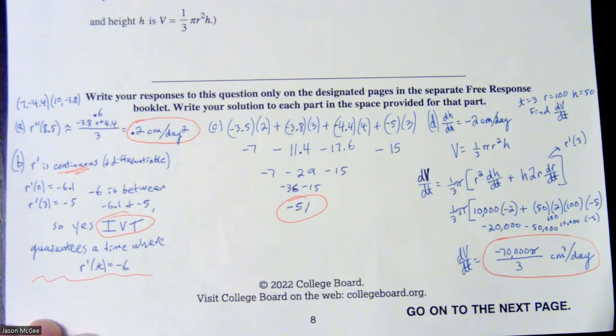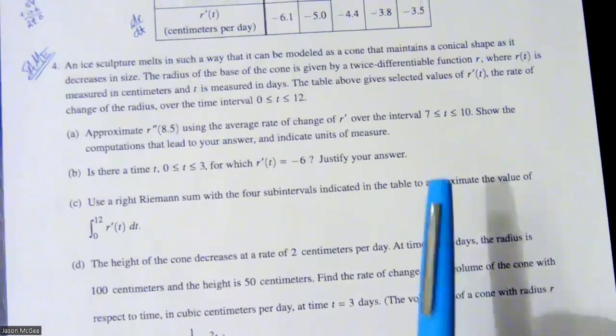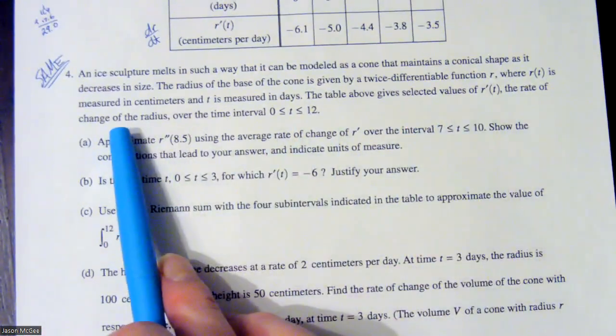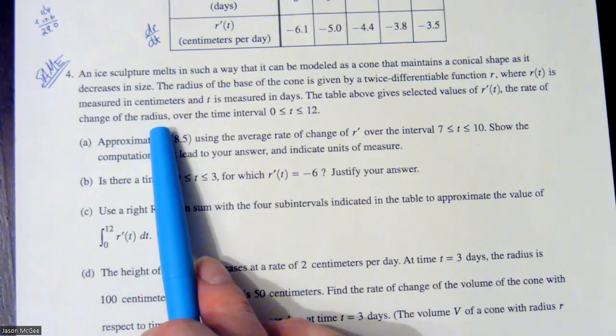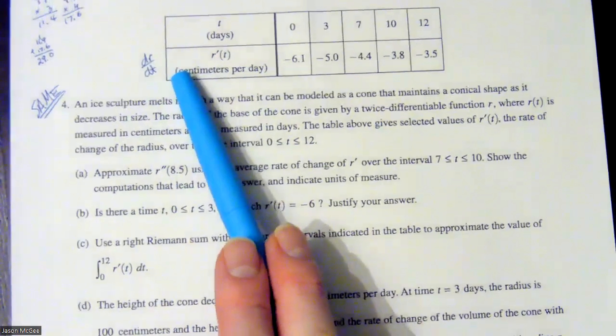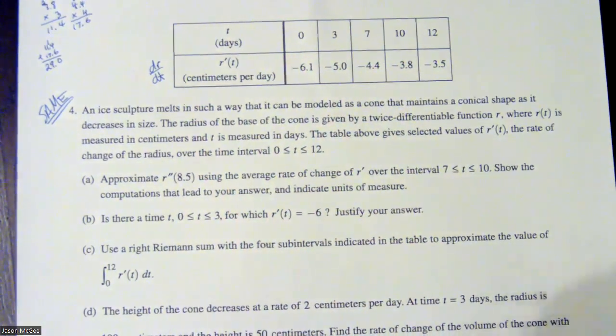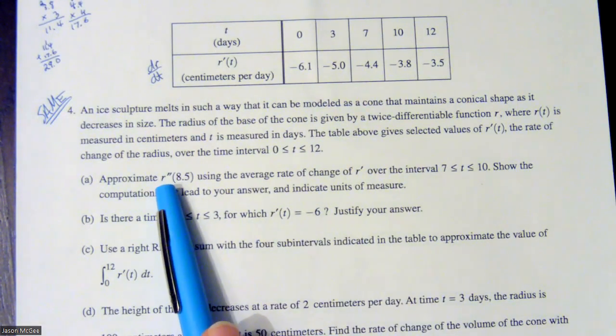Okay, for our ice sculpture problem, here's all my work and answers, but this ice sculpture is melting away. And what this table represents is the R prime of T, like how fast that radius is changing. So that's the R prime of T, which is the same thing as dr dt, how fast that radius is melting away right there. So for part A, it says approximate R double prime.